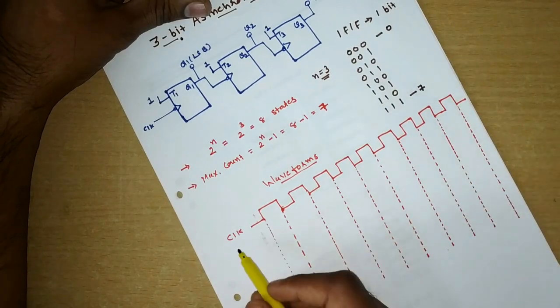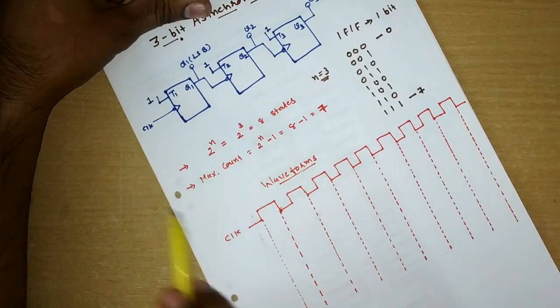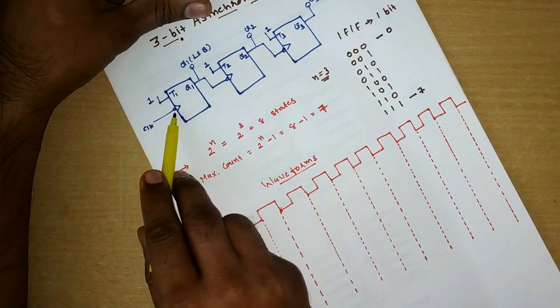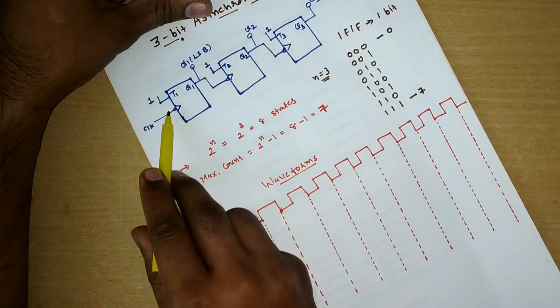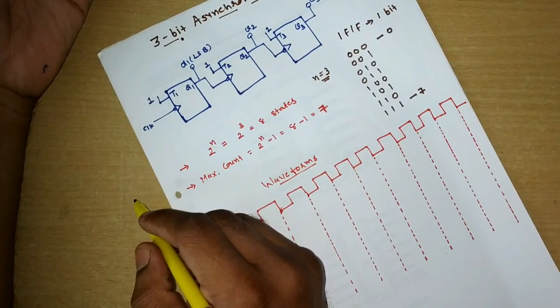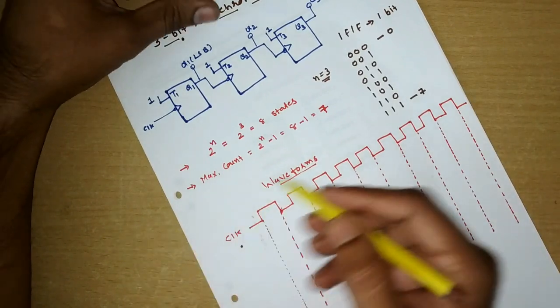Now as we have the first clock over here, we'll start with that clock, which is a negative edge clock, right? We need to trigger the flip-flops, and we have two types of edge triggering techniques.